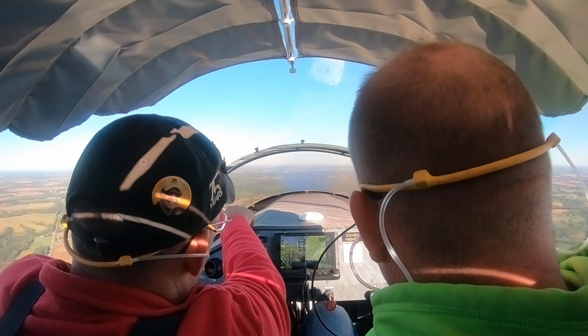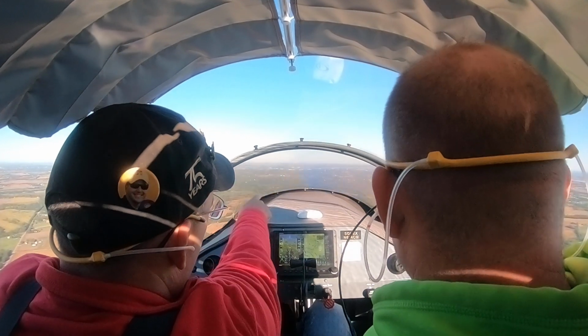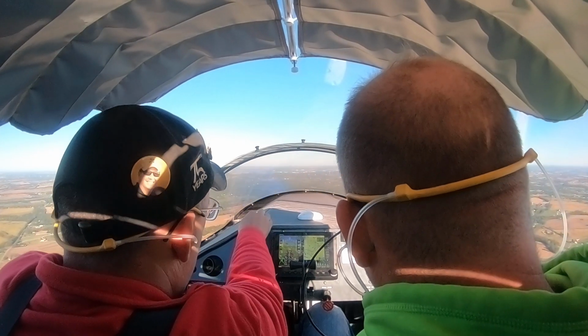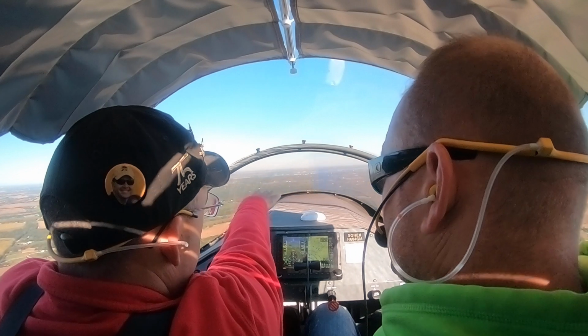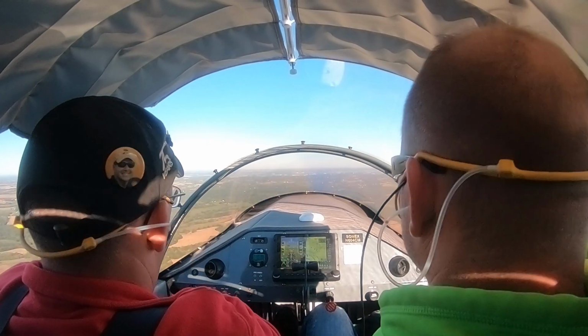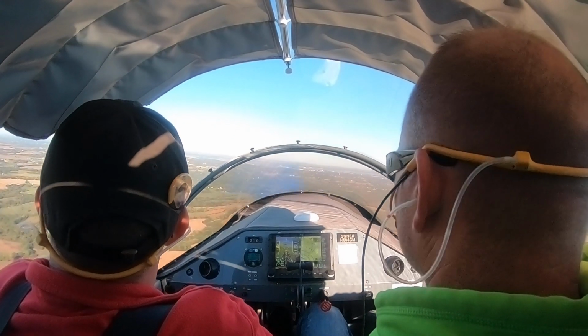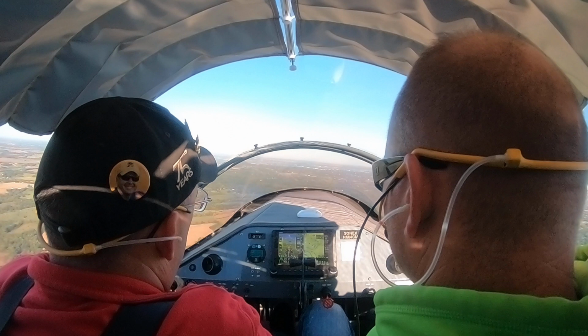So St. Joe is out there in front of us. You can just kind of see the river winding around. And the airport is right out in front of us, about 10 miles out. Kind of hard to see, but you know it's in that flat area right out there. We're actually going to turn just a little bit to make getting lined up with the runway a little easier on us.